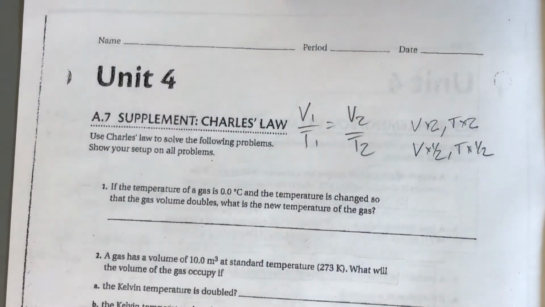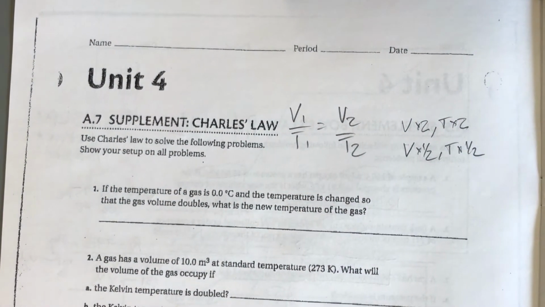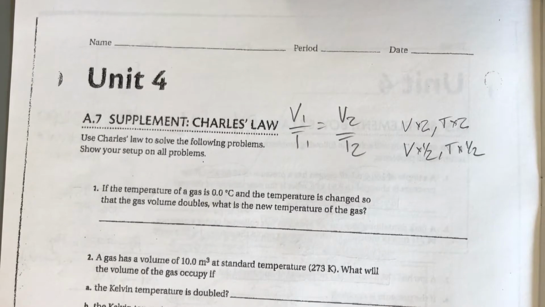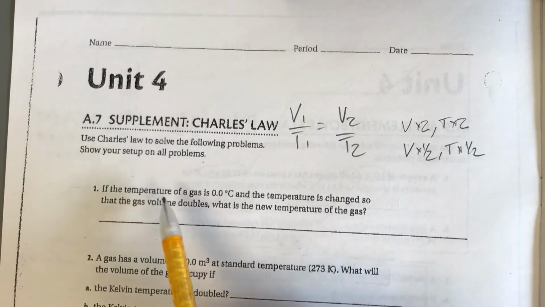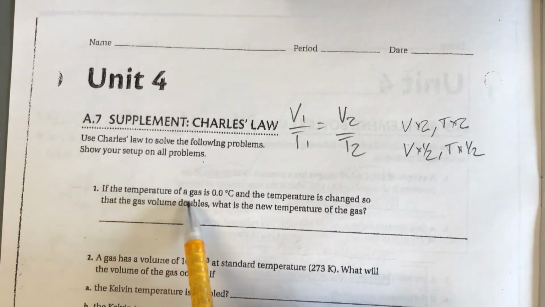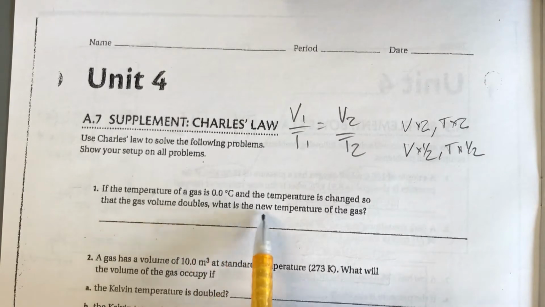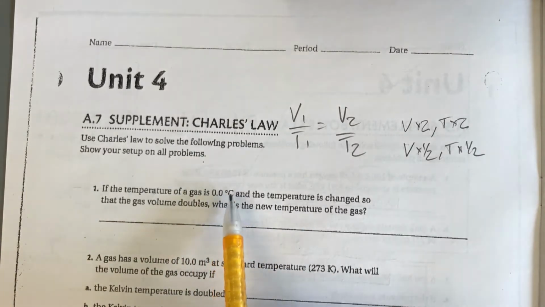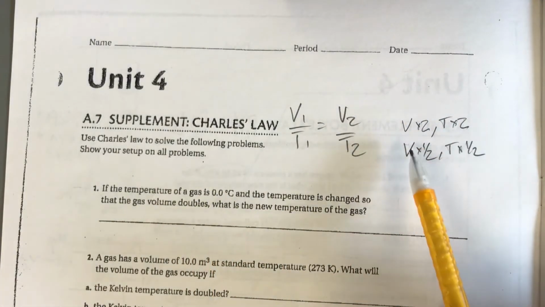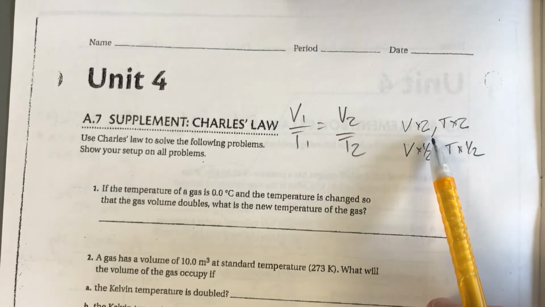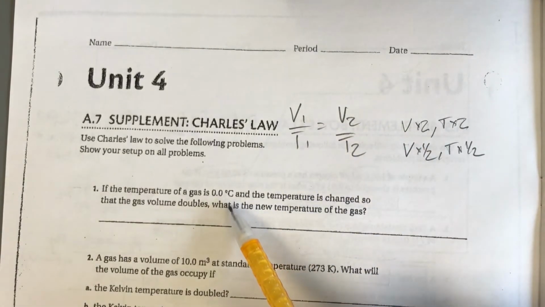One of the things we have to consider, which we saw in a previous video with the formula for changing Kelvin into Celsius and Celsius into Kelvin, is that anytime we do gas laws, it's crucial that we use Kelvin temperatures. Look at this first question: if the temperature of a gas is 0 degrees and the temperature is changed so that the gas volume doubles, what is the new temperature of the gas? I don't know what the volume is, but if I were to double it, how do I double 0? I'm not really sure how you can double 0 mathematically and still not get 0.